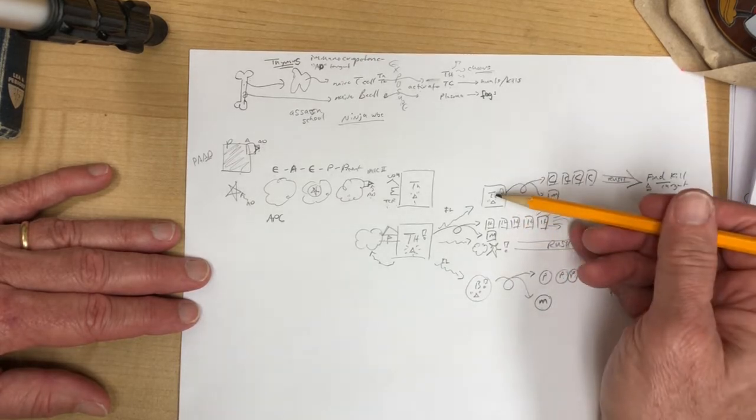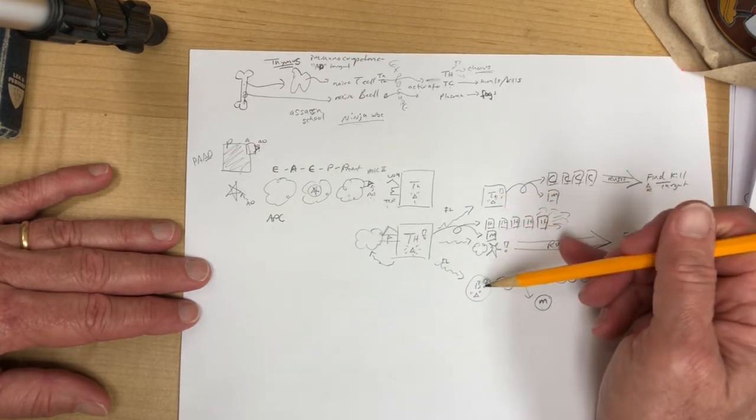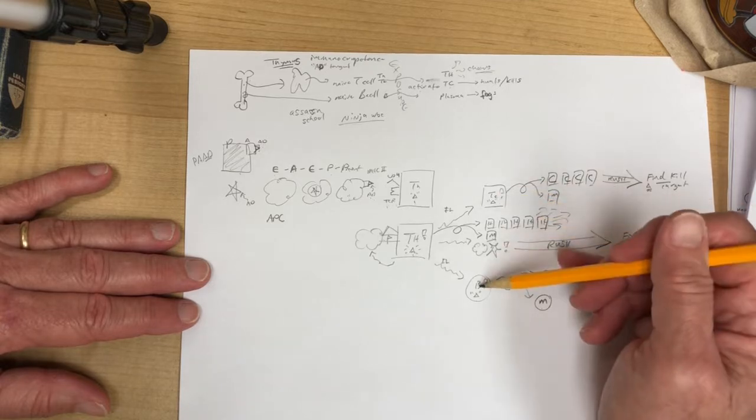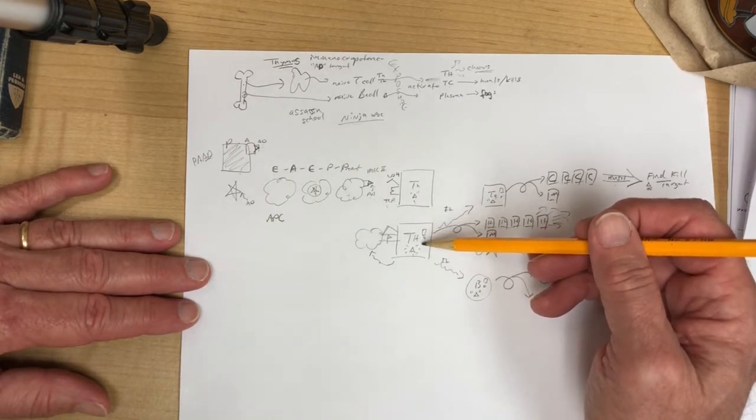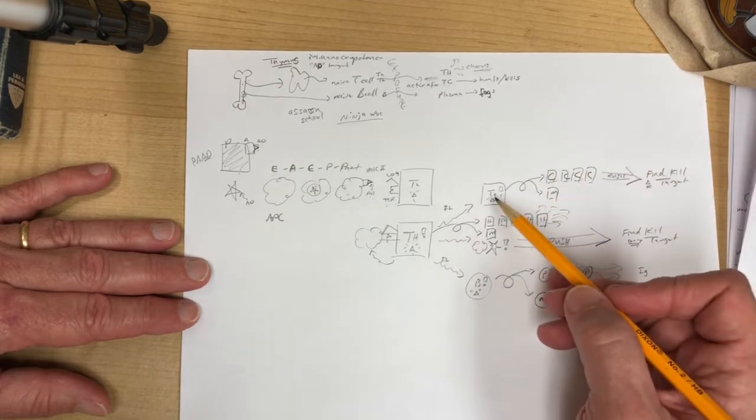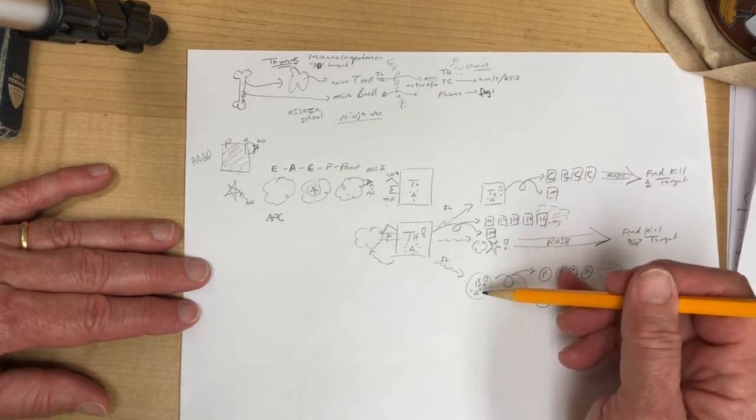So even though the cytotoxic T cell and this B cell didn't actually encounter the APC and didn't actually encounter the antigenic determinant, they have been told by the interleukins from the helper T cell that the target does exist out there somewhere. It activates the killer T cells, the cytotoxic T cells. It activates the B cells.